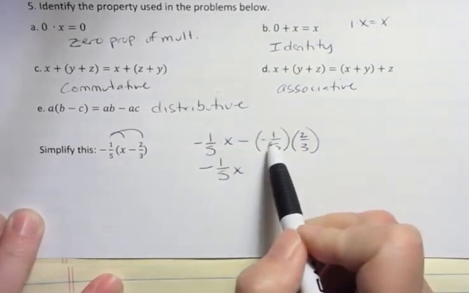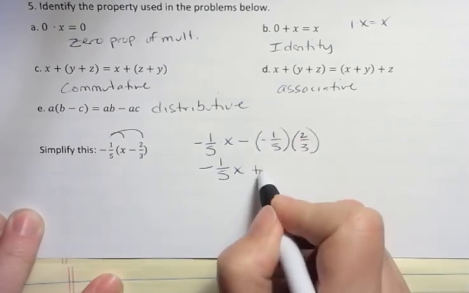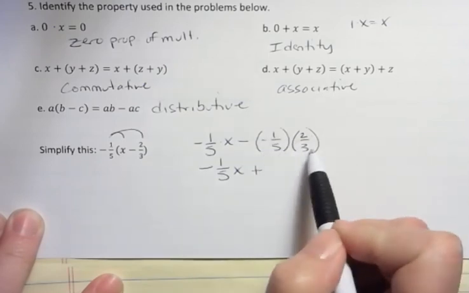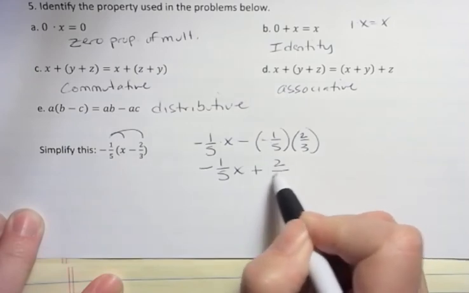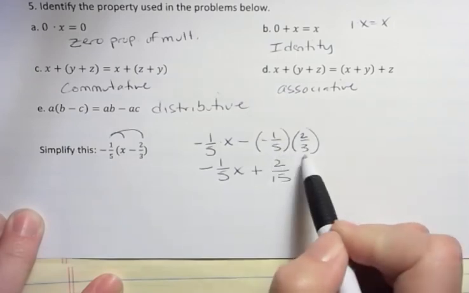And then you see how I have two negatives? That makes that a plus. And then I have 2 over 15. I'm just multiplying straight across, 1 times 2 and 3 times 5.